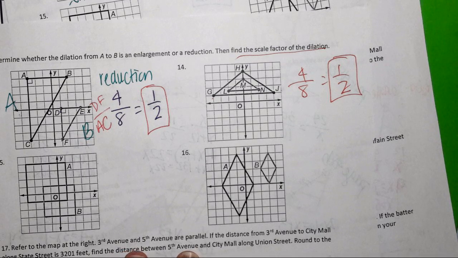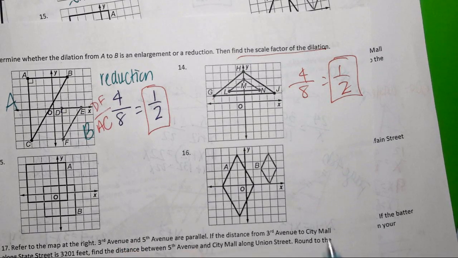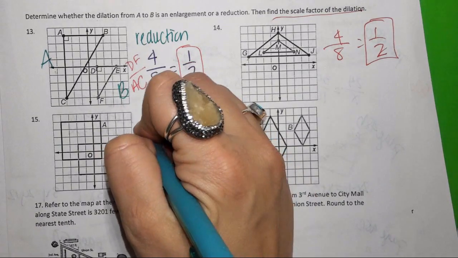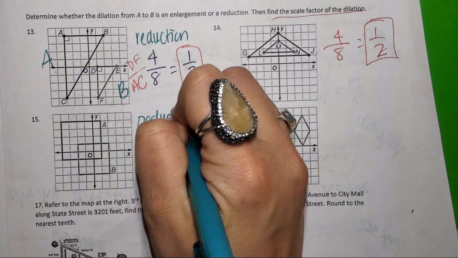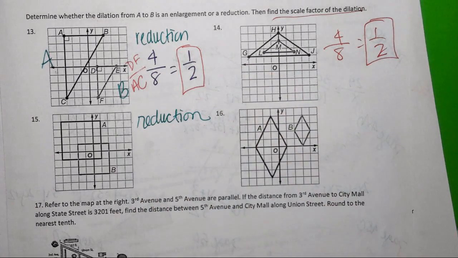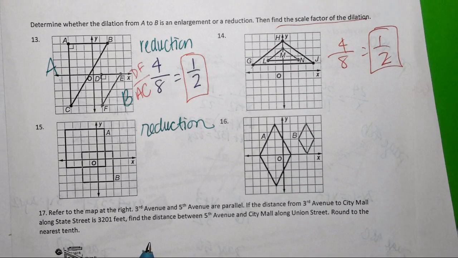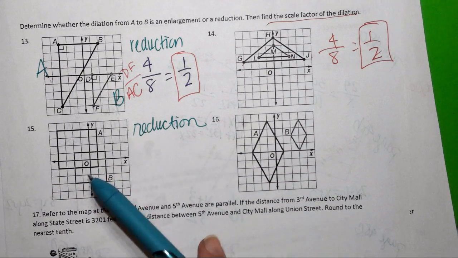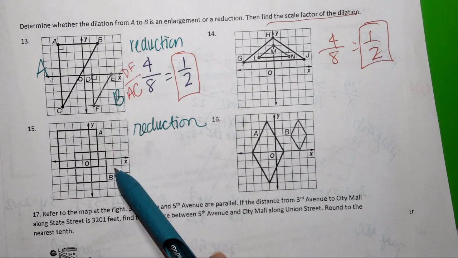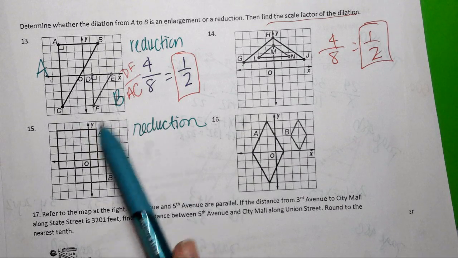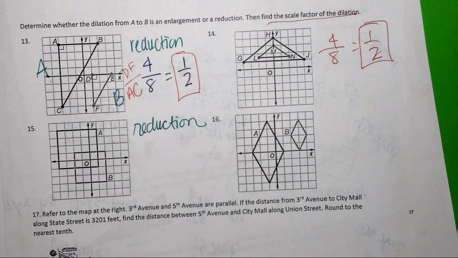1/2. All right, let's count right here for this B. This is a reduction. Wait, why didn't you write it down? Because it didn't give me which one was A and which one was B. But I thought that was an enlargement. No, number 4 is. We're going from A to B, right? So we're getting smaller. Now count how many units B is.